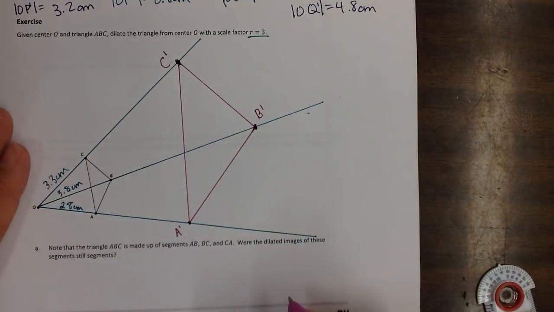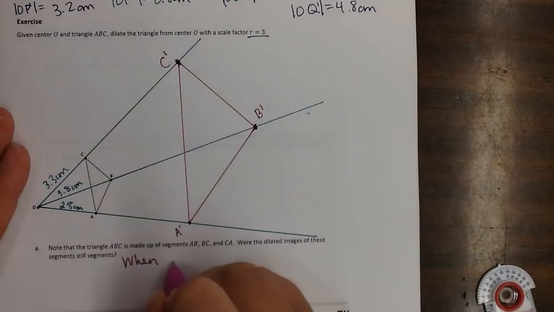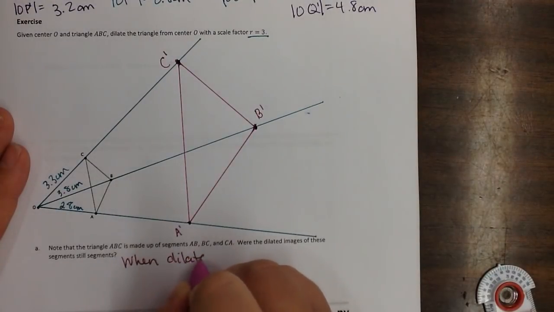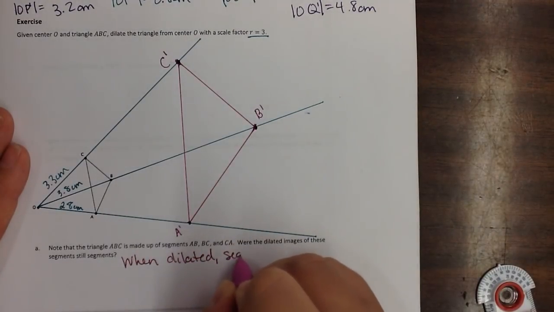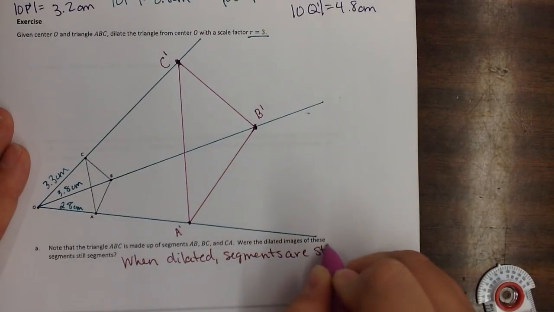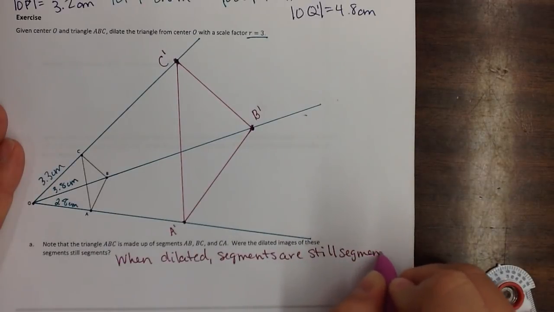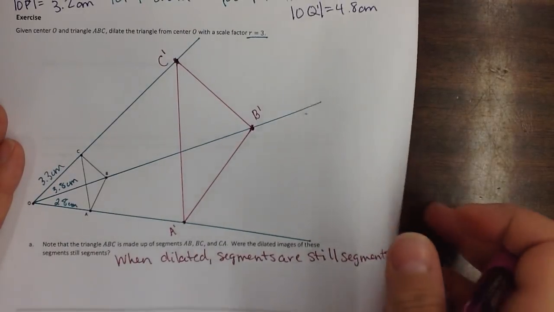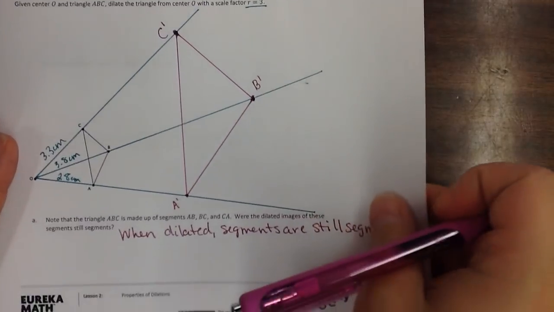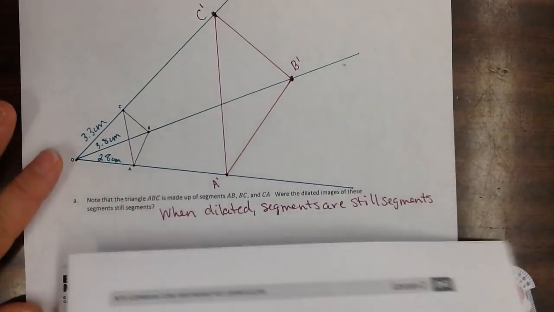So when dilated, segments are still segments. Okay, I'm just going to move this up and pull this other paper out.